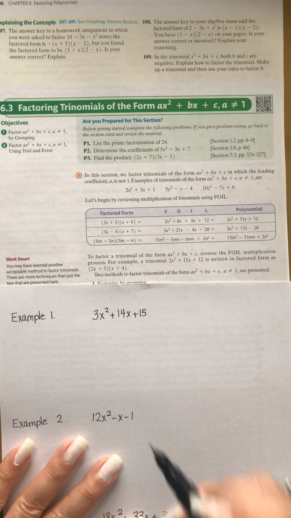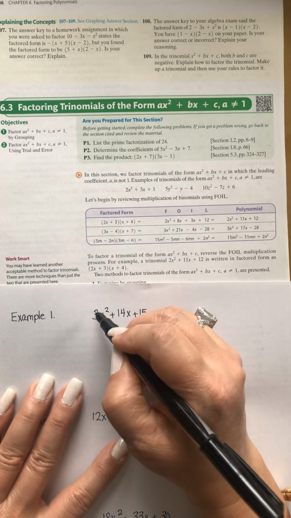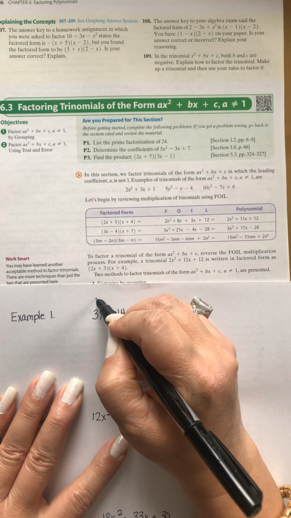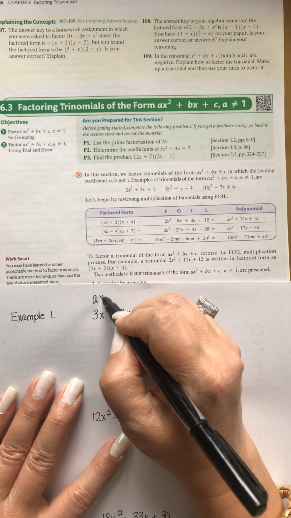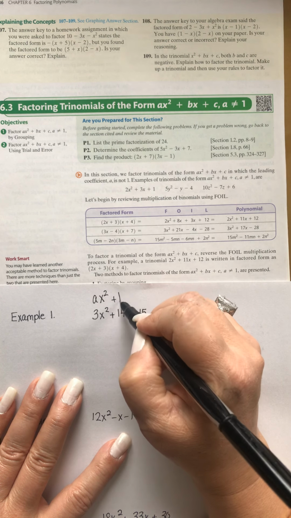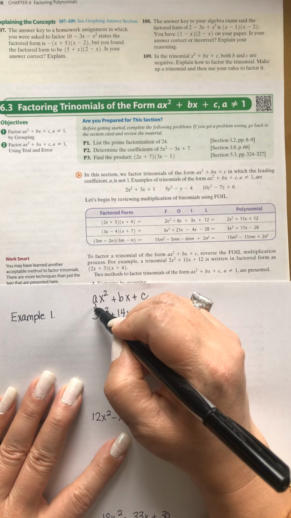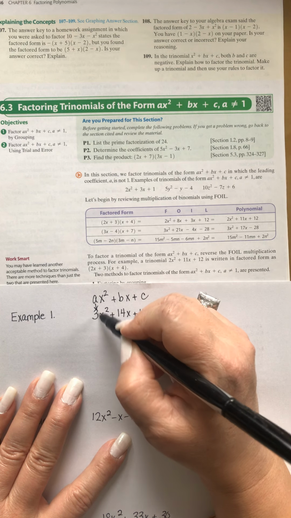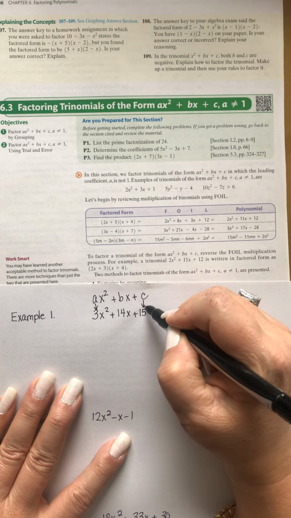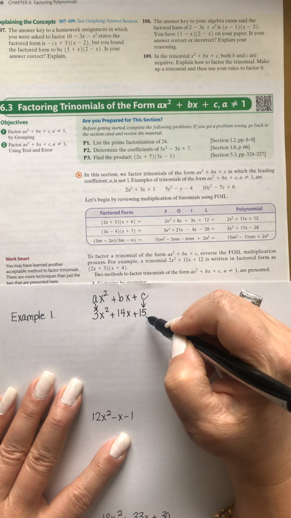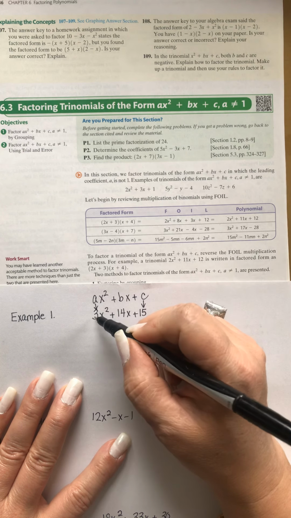Okay, so this is what you're going to do. This is your a value, ax squared plus bx plus c. So the number in front of x squared we call the a value, and the constant is called c. What you're going to do is multiply these two numbers together.